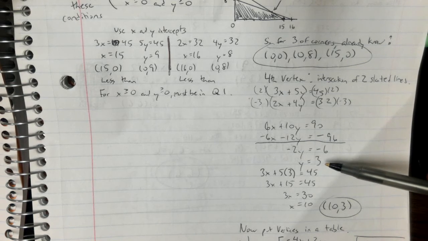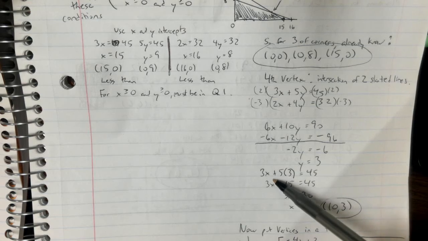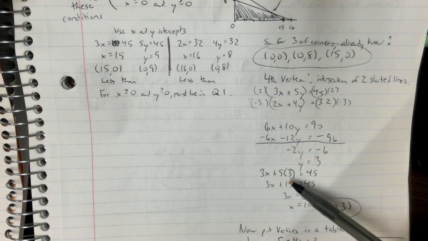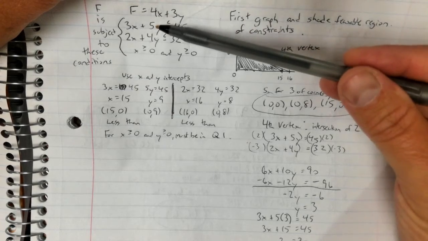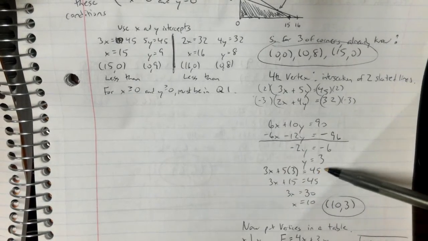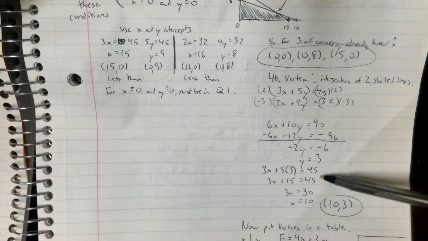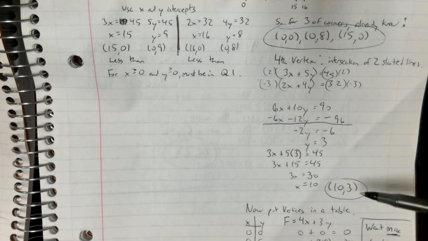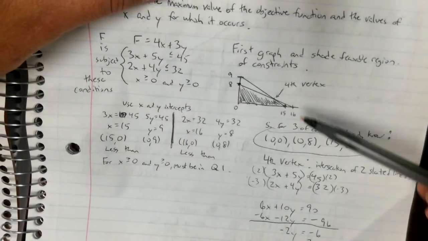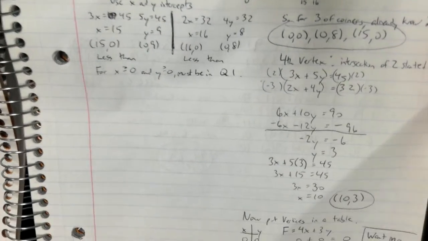So then find your x value by doing 3 times x plus 5 times 3. You just plug that in. I use this equation, equals 45. And so then 45 minus 15 is 30, 30 divided by 3 is 10. So that means the ordered pair here is (10, 3). And that does look like a reasonable answer.